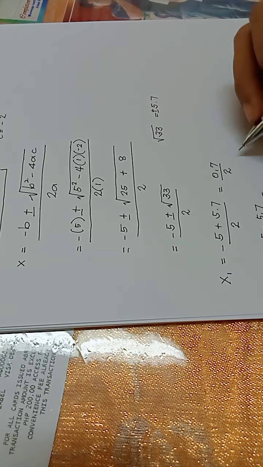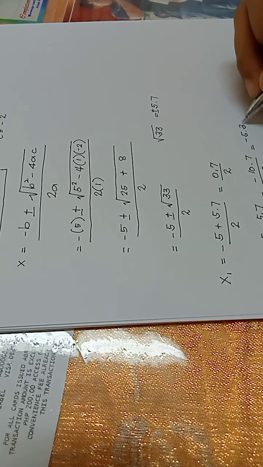And that is negative 10.7 over 2, or it is equals to negative 5.35. Yan. So, ito yung dalawang values ng variable.